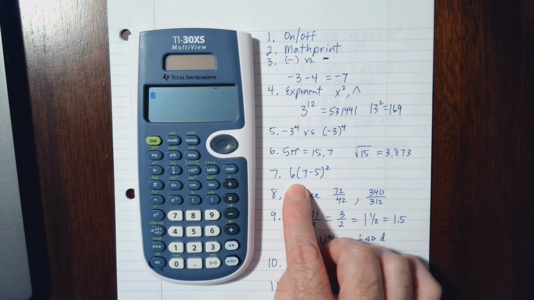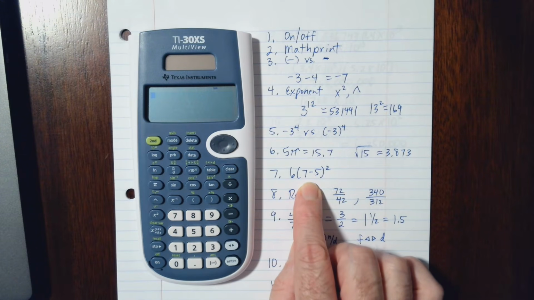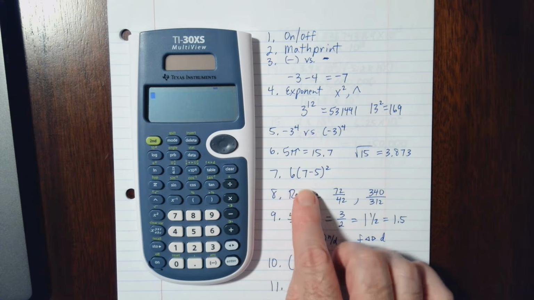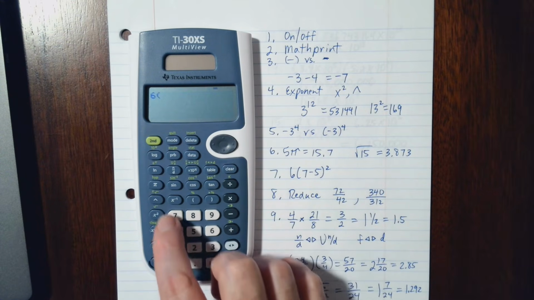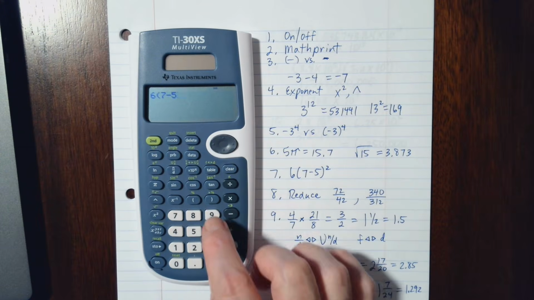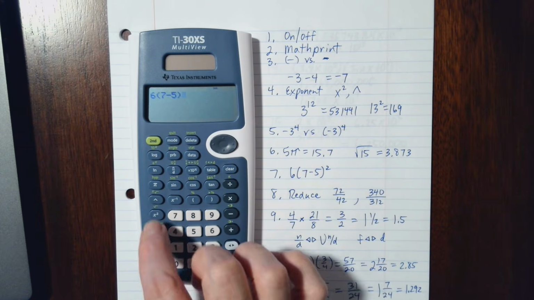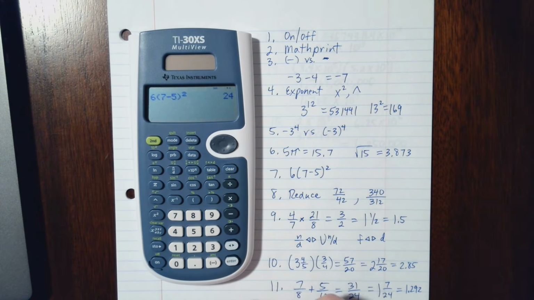Alright, the next thing we're going to do is put in this. This is really an order of operations type of problem. So we put it into the calculator just like it looks. So 6 parentheses 7 minus 5 parentheses, and we're going to square that. And when you hit enter, you get 24.